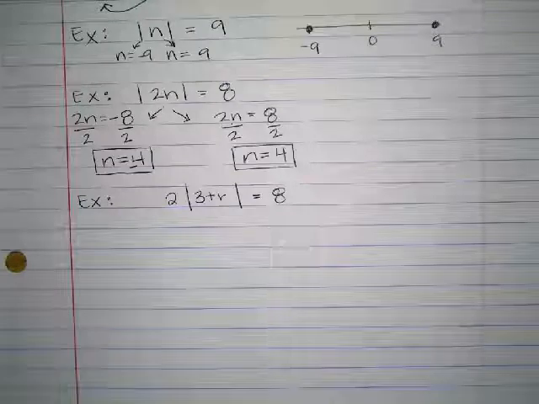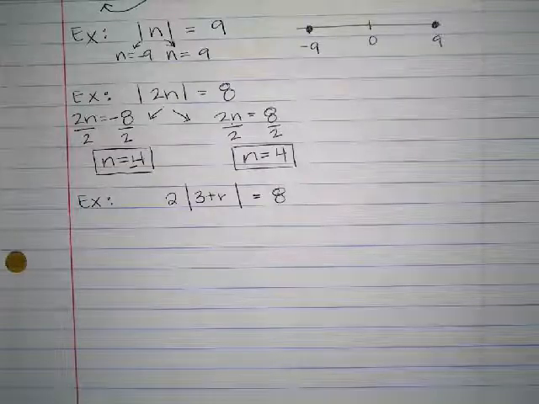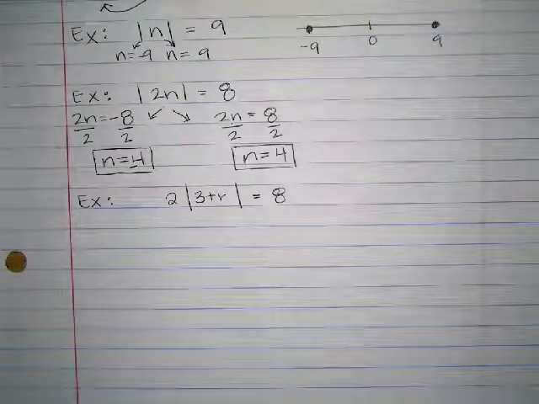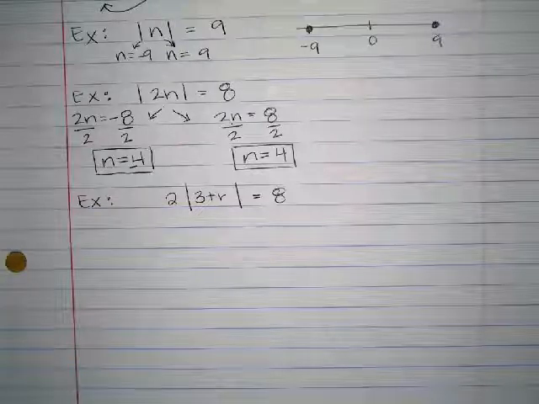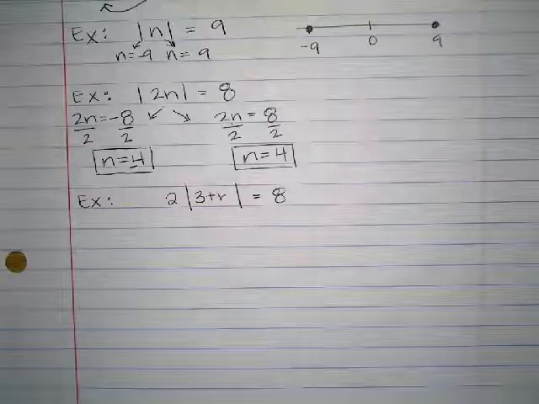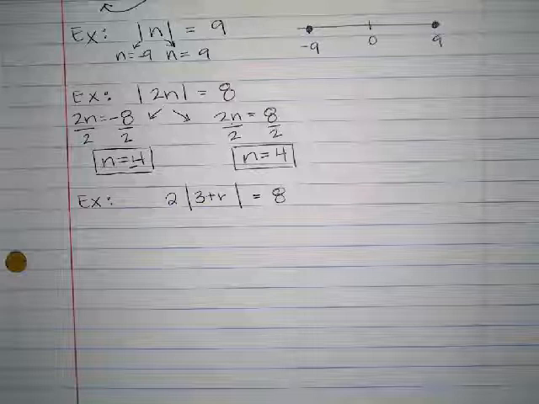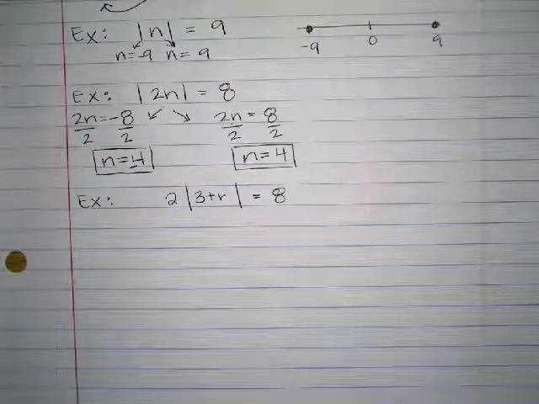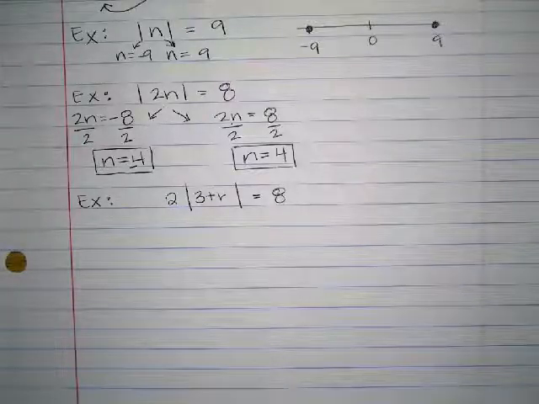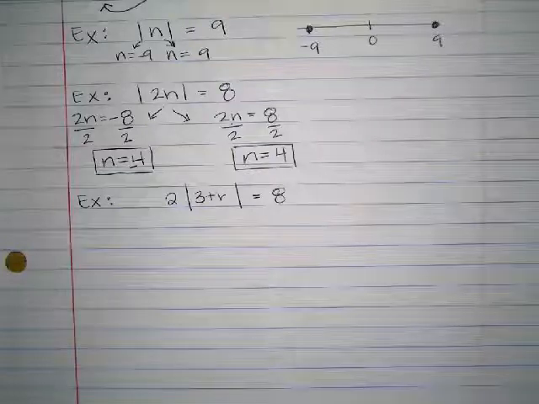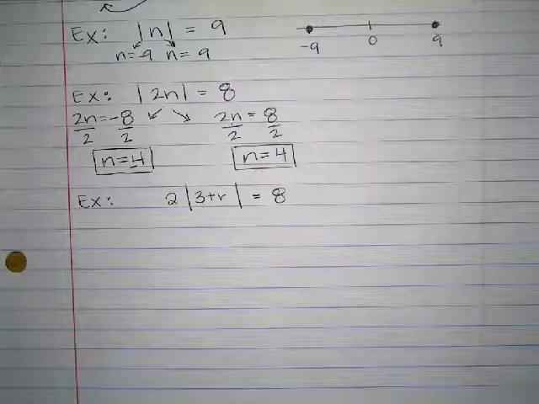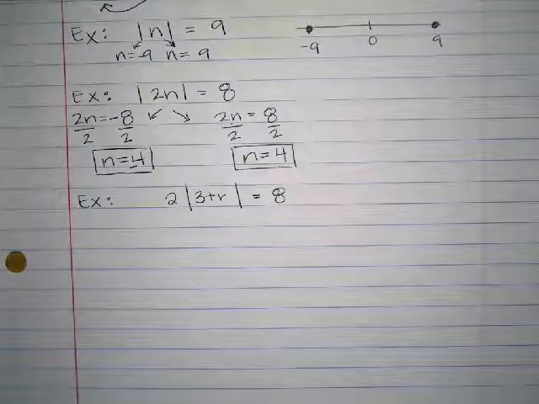The first step to PEMDAS is the P, the parentheses. The second step is the exponents, the E. The third step is actually 2 letters. What's the third step? Multiplication and division are the same thing, right? You can do multiplication and division as the same step together. You do all of them. And then the fourth step is the addition and subtraction.